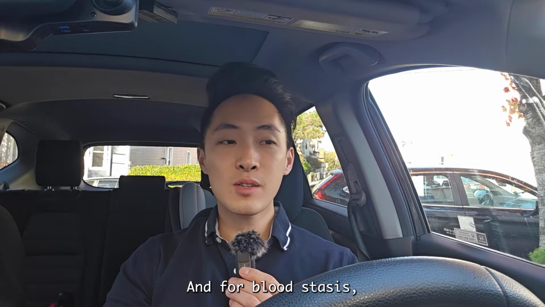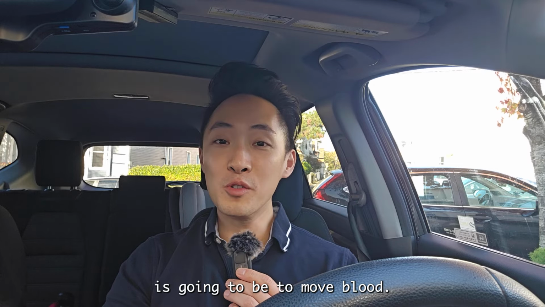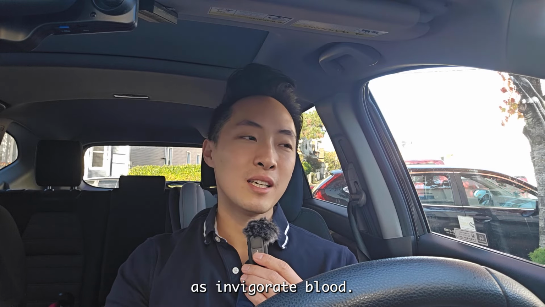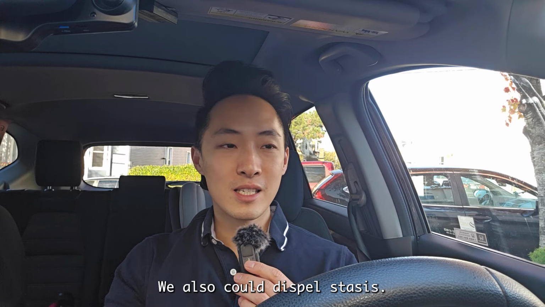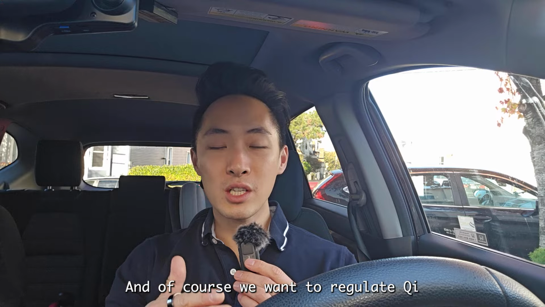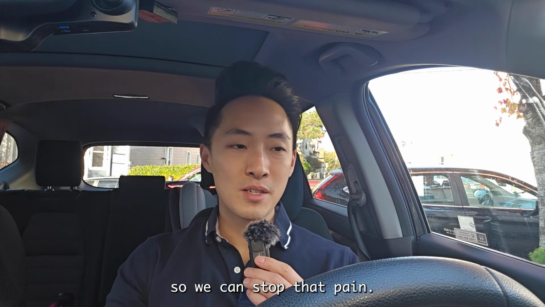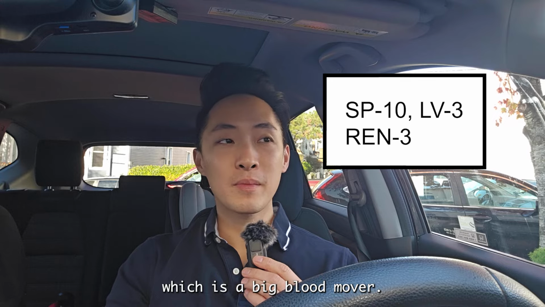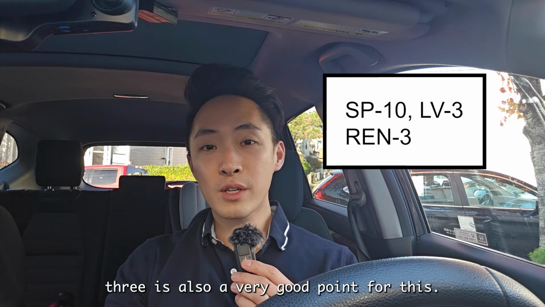And for blood stasis, our treatment principle is going to be to move blood. So you might see this on your exam as invigorate blood. We also could dispel stasis. And of course, we want to regulate Qi so we can stop that pain. Some really common points for this would be spleen 10, which is a big blood mover, liver 3, and Ren 3 is also a very good point for this.